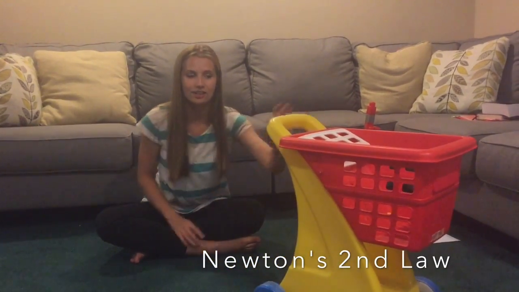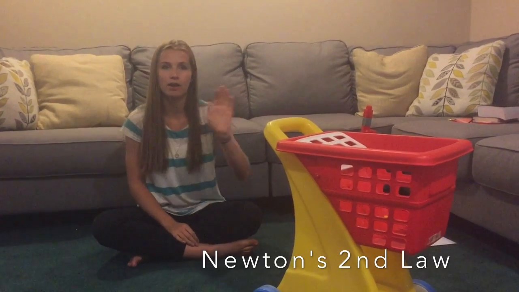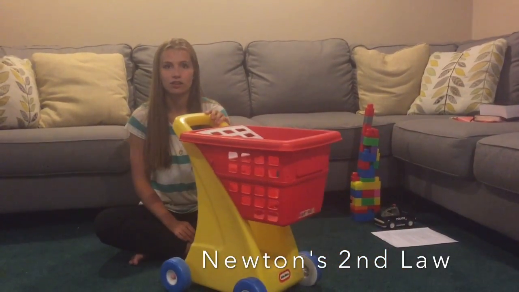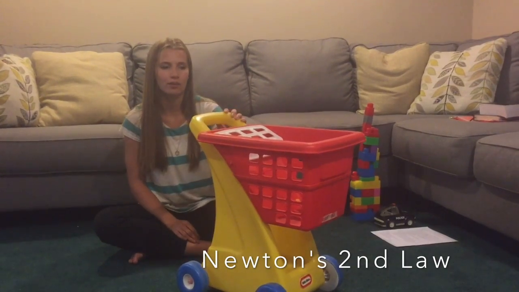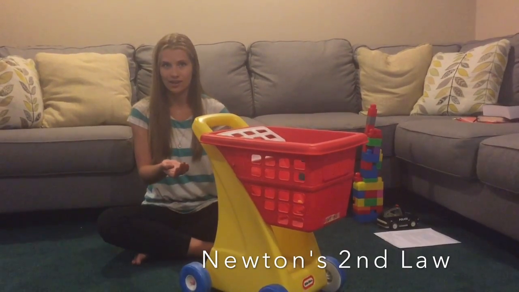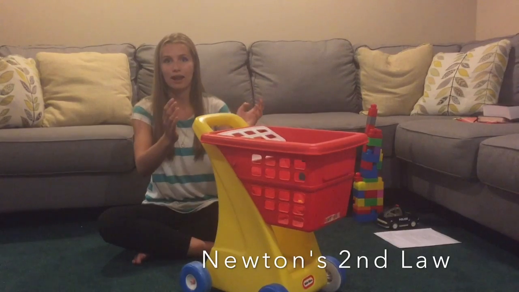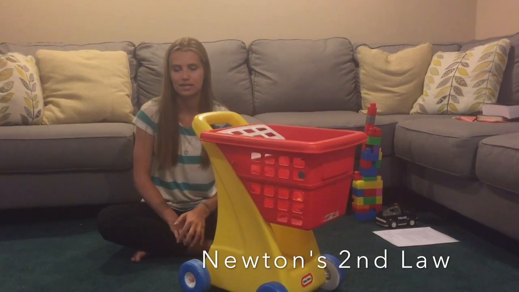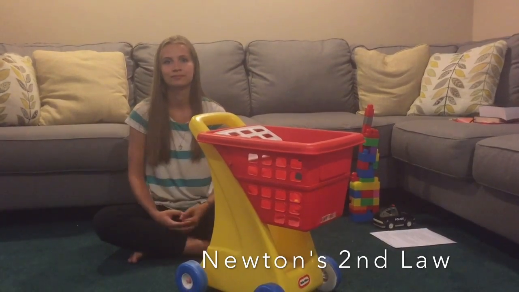The acceleration of the shopping cart is dependent upon the magnitude of the force which I exert upon it, and the acceleration is also dependent upon the mass. If I were to have a regular sized shopping cart which has more mass and I were to push on it, the acceleration would be decreased because it has more mass.